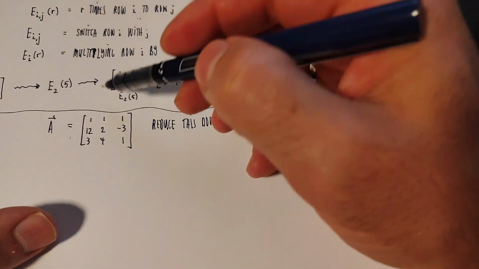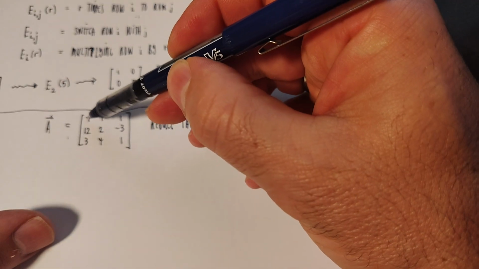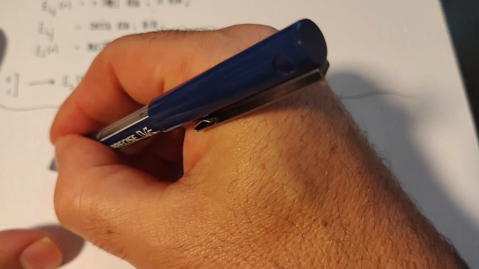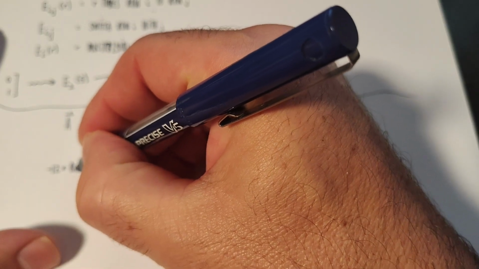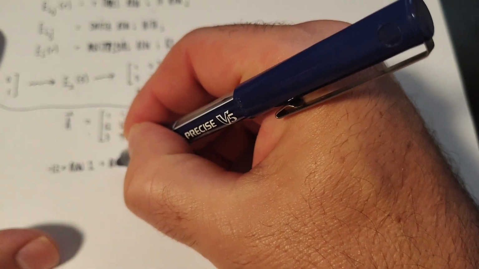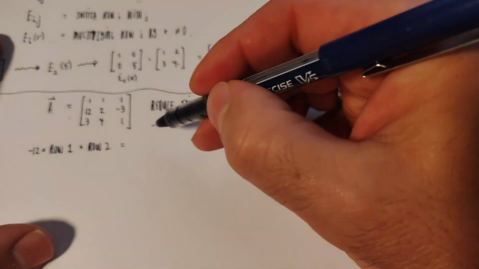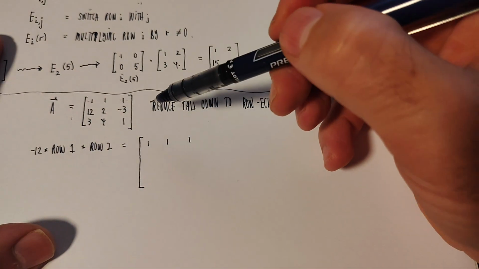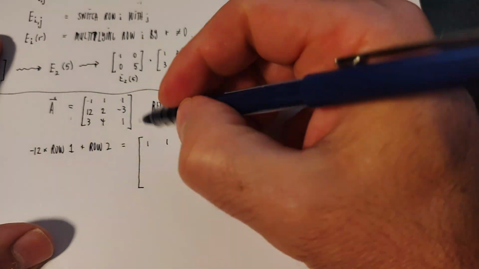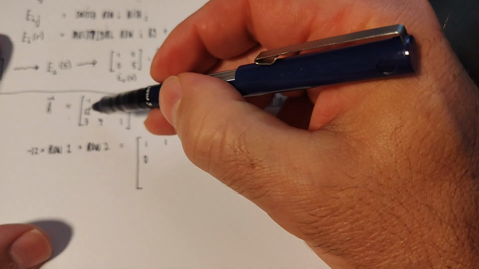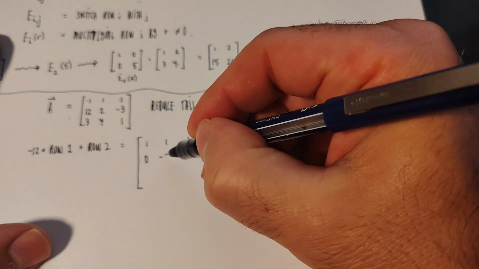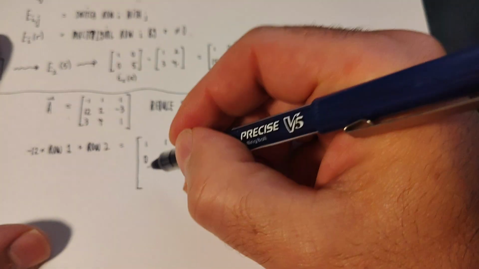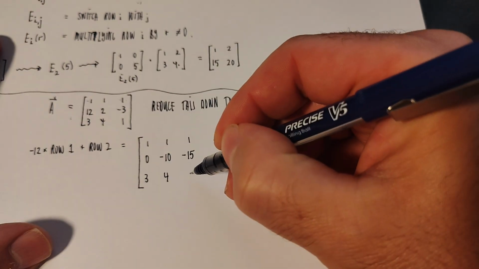So like we can do this step by step. One way to do this, if I take negative 12 times row 1 and add it to row 2, all right, so negative 12 times row 1 plus row 2. What does that give me? So I'm going to have the same row 1 because I haven't changed that, but row 2 is going to be a little different. It's going to be 12 minus 12, or 0, 2 minus 12, or negative 10, and then negative 3 minus 12, or negative 15. And then this row here doesn't change.